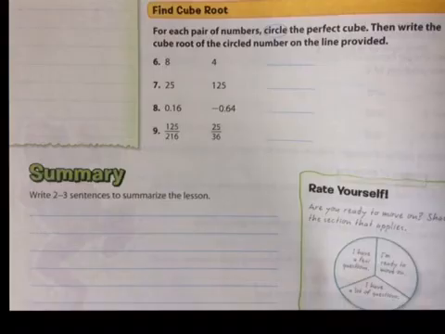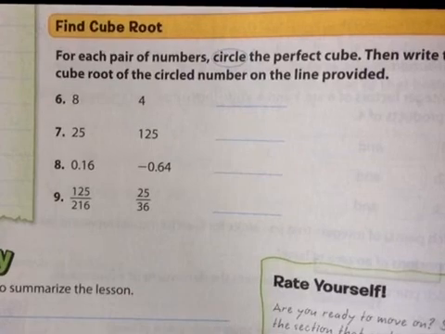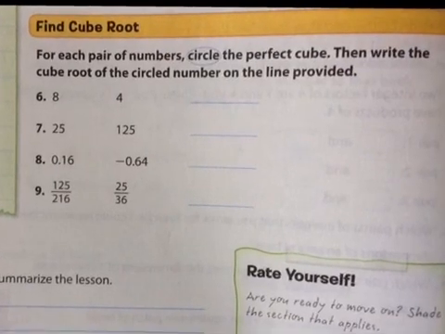Now let's work with cubes. Cubes is to the power of 3, so the factor is repeated 3 times. For each pair of numbers, circle the perfect cube. Then write the cube root of the circled number on the line provided. So we're going to circle the perfect cube and then actually write what the factor is, right? The factor that repeats itself 3 times.